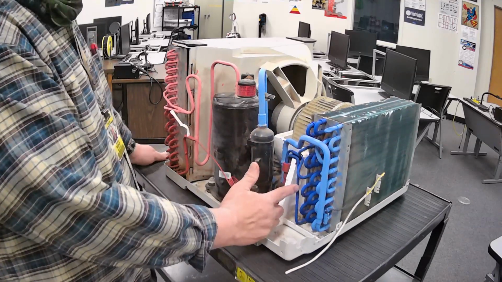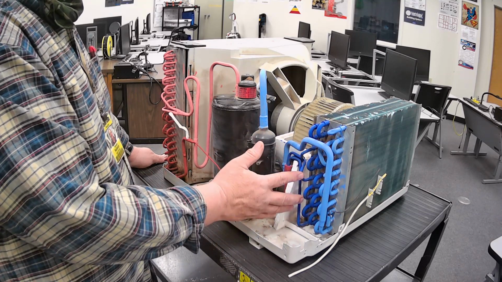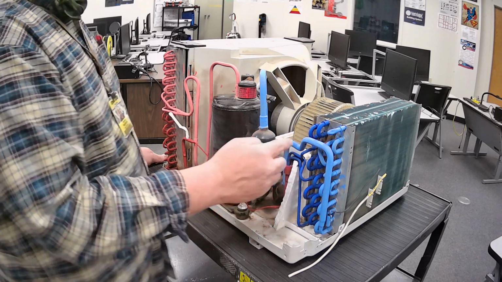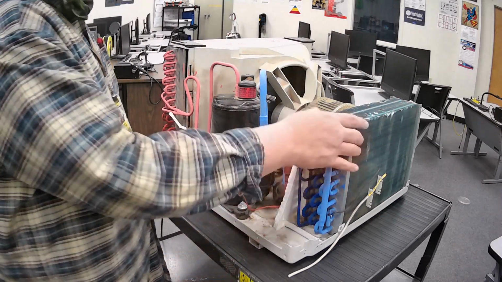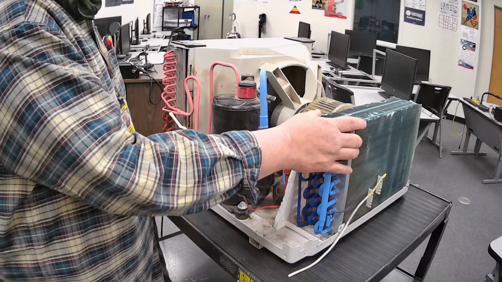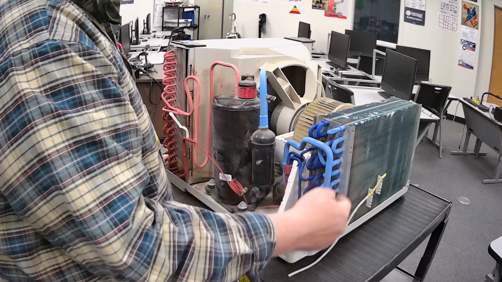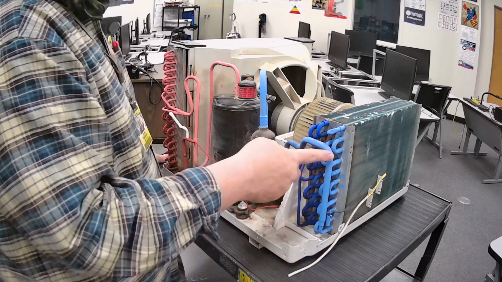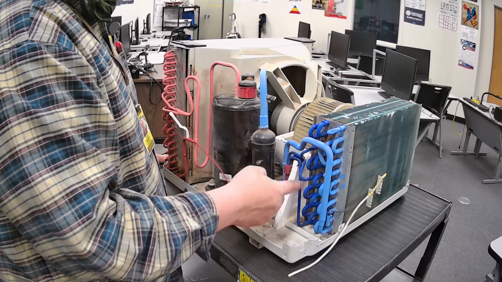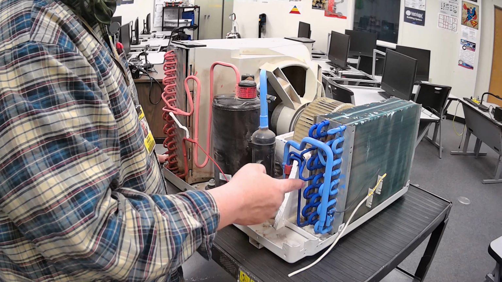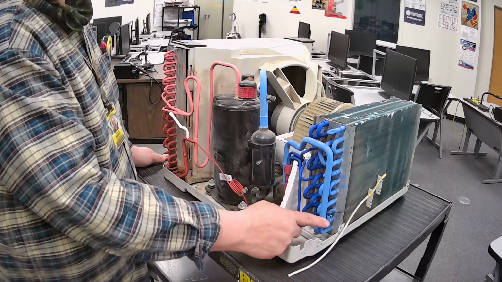So we got low pressure liquid being sprayed into the evaporator, and as the sprayed-in liquid refrigerant circulates through the coil inside here, it's absorbing heat. And as it absorbs heat, it vaporizes. By the time it comes out of the coil, it's nothing but vapor. Low pressure, low temperature vapor. It goes in as a low pressure, low temperature liquid, and comes out as a low pressure, low temperature vapor.